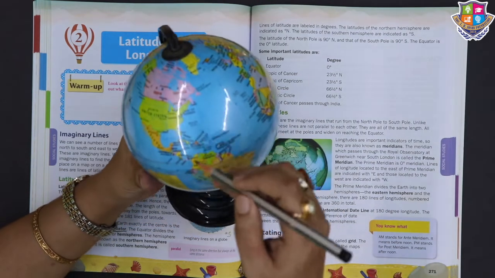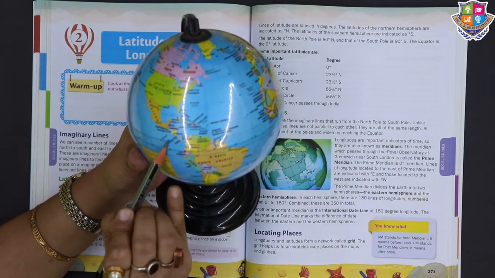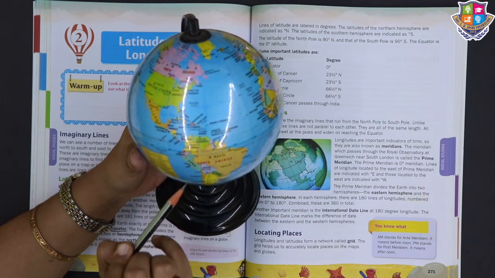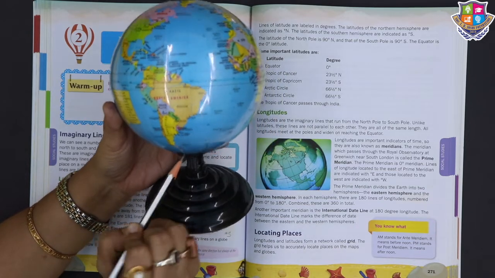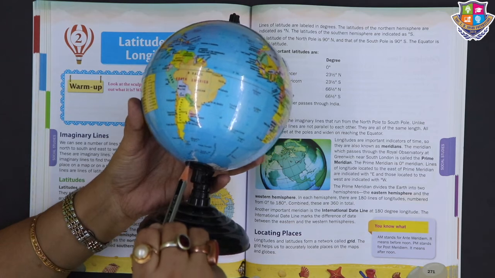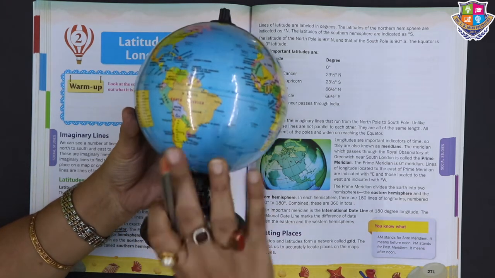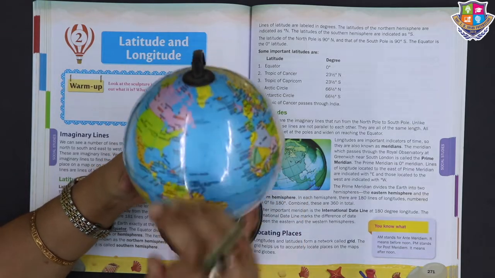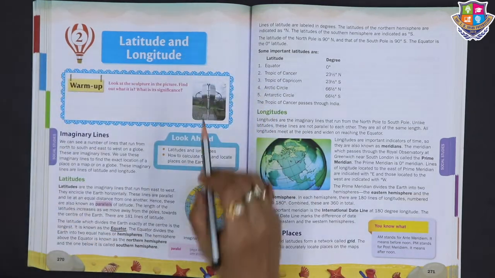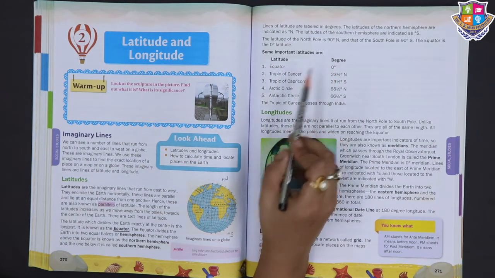Likewise, if we are moving on the southern portion, after 0 we count 1 degree, 2 degree, 3 degree, 4 degree, 5 degree, then it will end on the South Pole at 90 degree. So we can see that both measurements are equal on the North Pole as well as on the South Pole. Next, some important latitudes and their degrees.